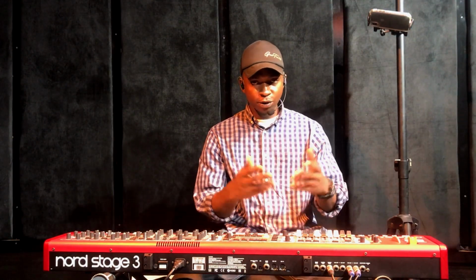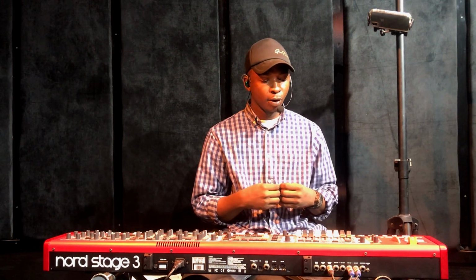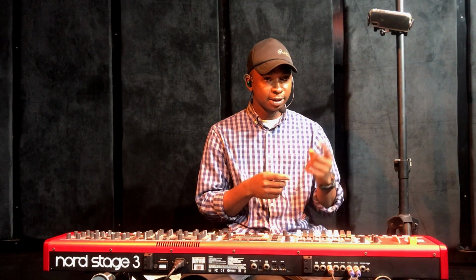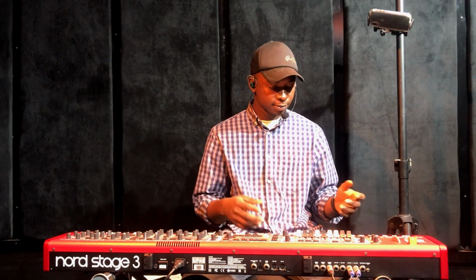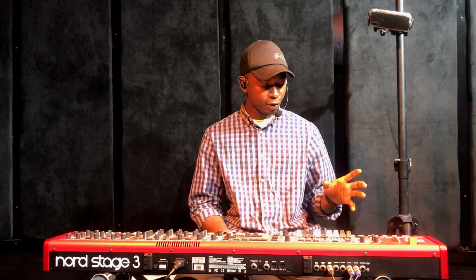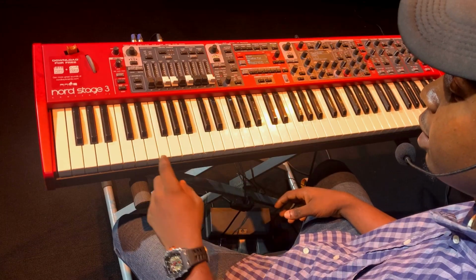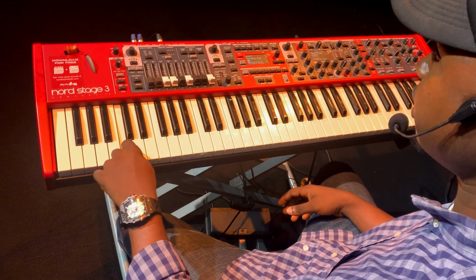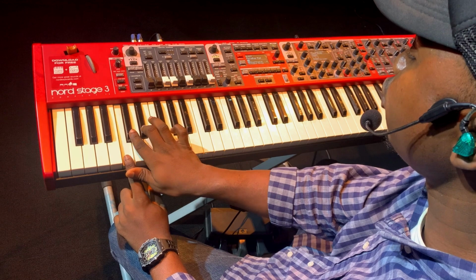Now, before we go into all that, how do you identify a C? Or how do you identify that this is a C, this is an A note, or this is an E note? First of all, the trick to identification is that C is always the white note before the 2 black keys.